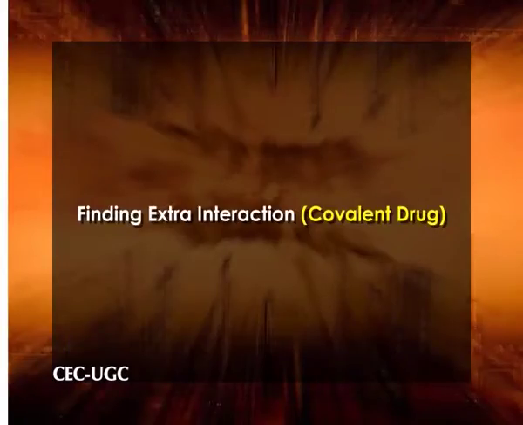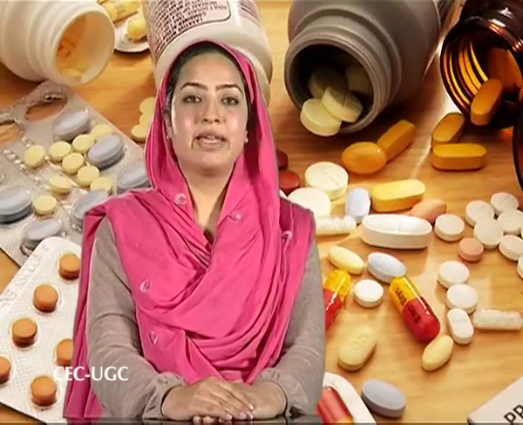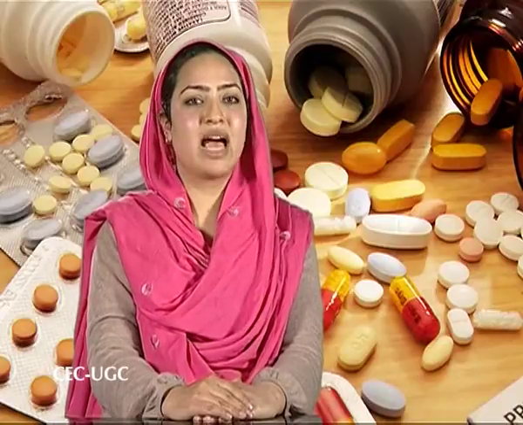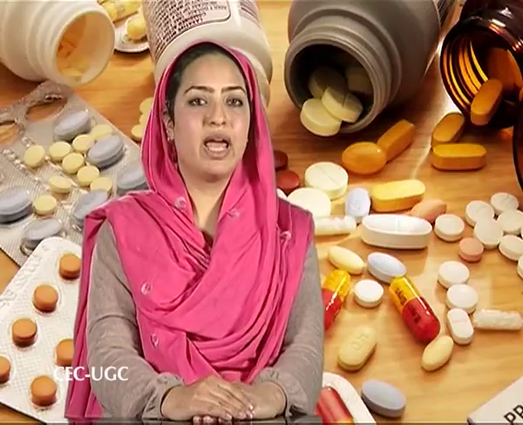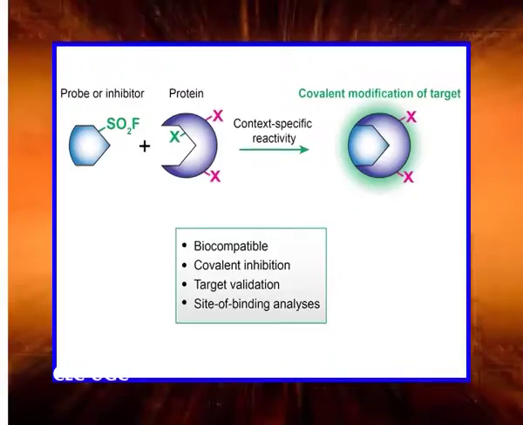Next, finding extra interaction, the example of a covalent drug. Covalent drugs are not new, and chemists did not wait for these technologies to design such products. Today, however, structural biology information helps to make the design of such molecules more efficient.